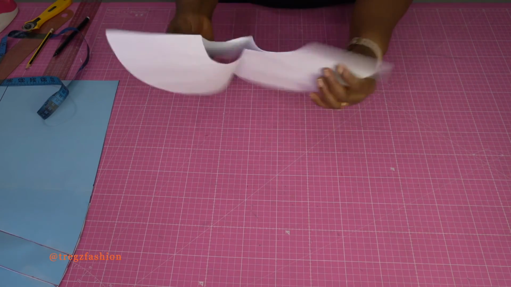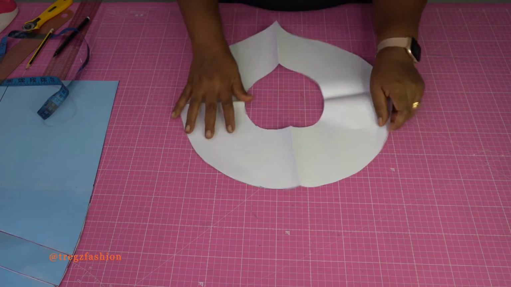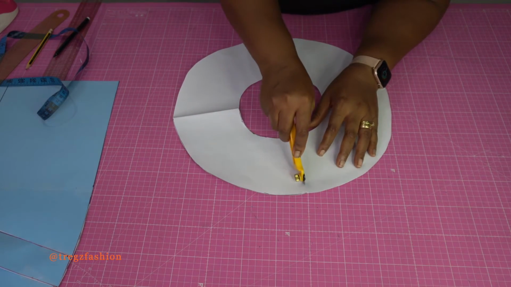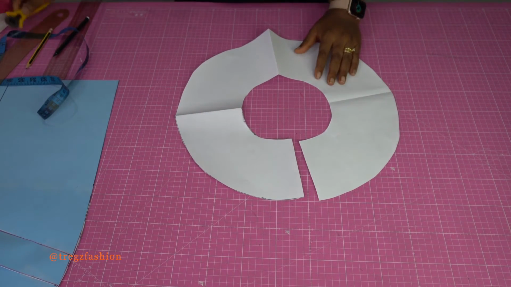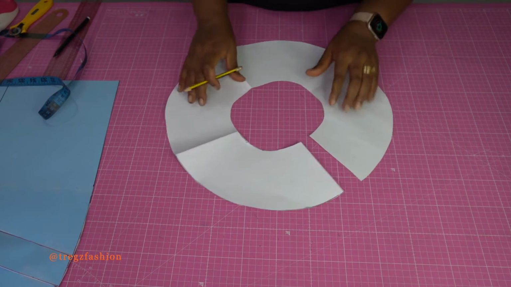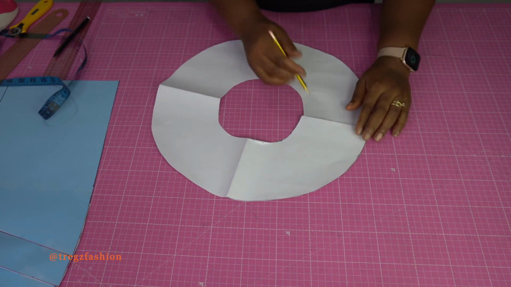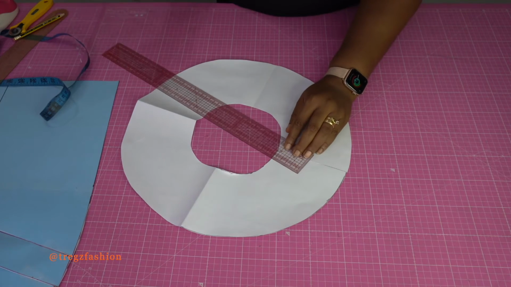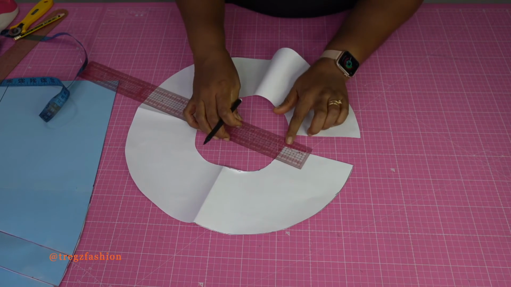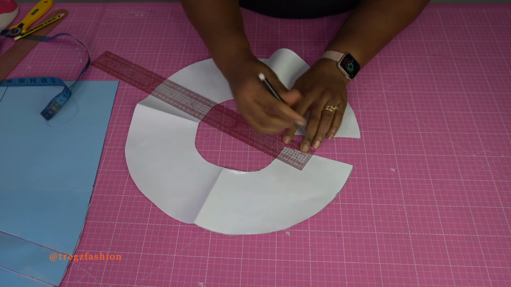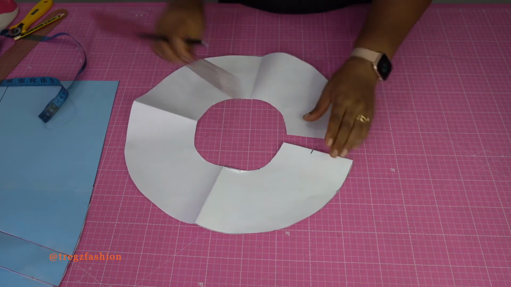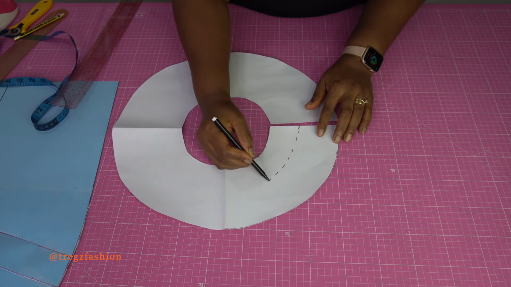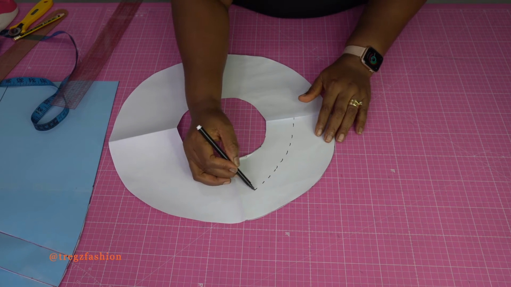So now open up your flare or your flounce, and then you cut it on one side of your folded edge, just like so. Now, because the flounce is not entirely straight, we are going to reduce it on one side. You can measure from here, maybe 5 cm, and then you just connect it nicely like that, because we want to reduce one part of it.